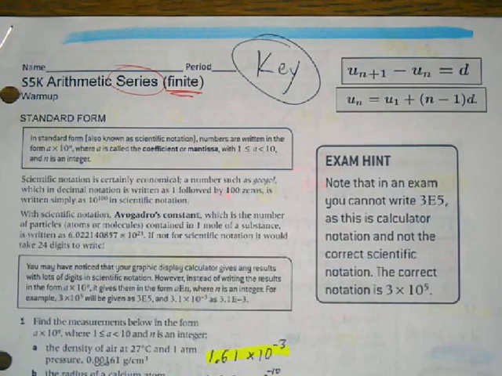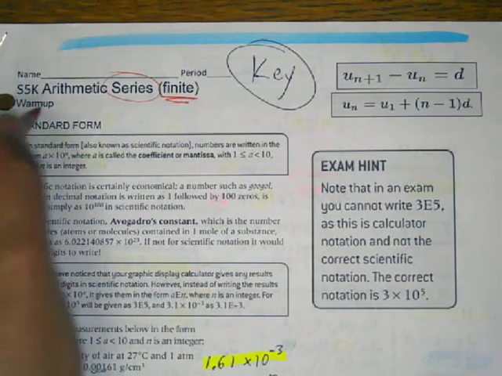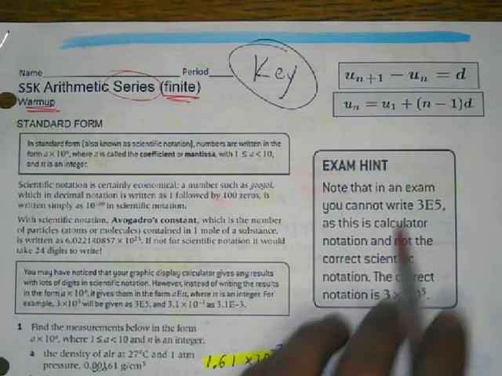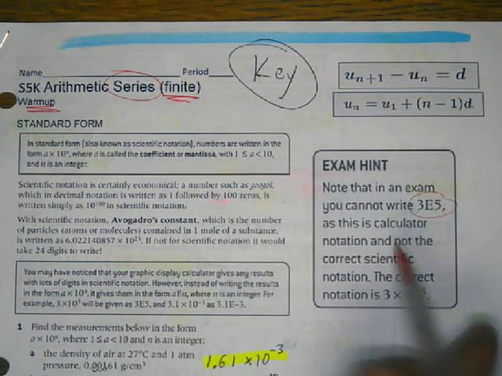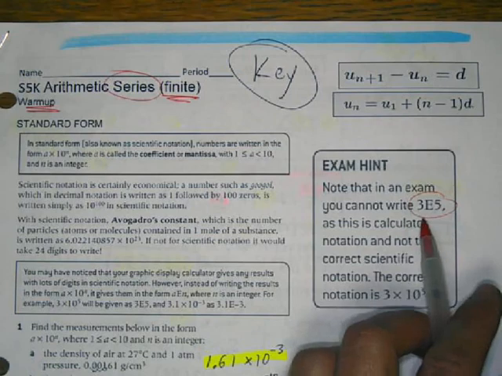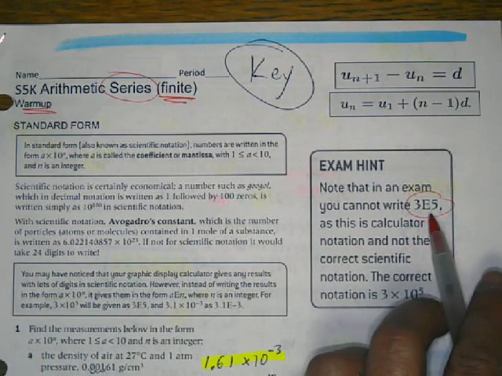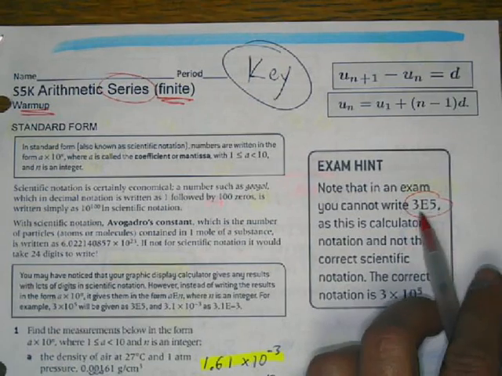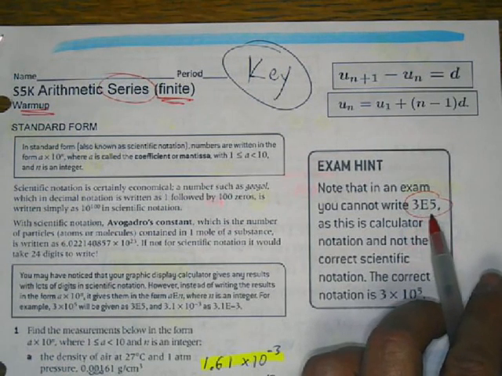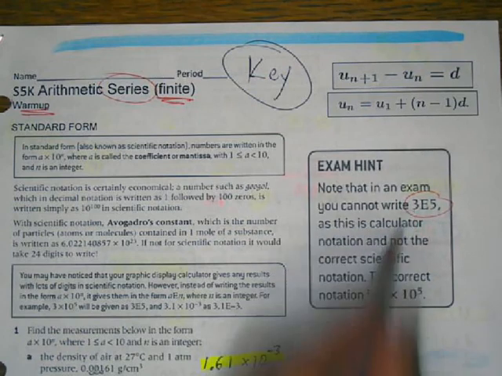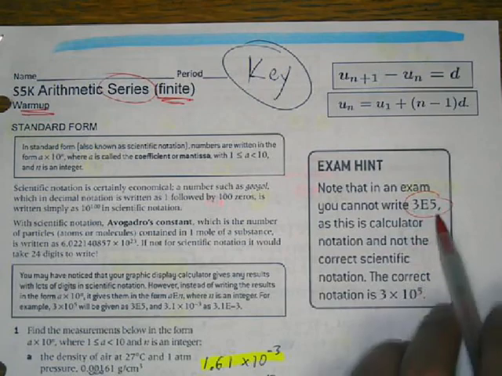But before we start, we're going to do a warm-up. And the important thing to notice is on a recent test, when we did exponents, you saw something like 3e5 on the calculator. If you wrote this on the IB test, they won't give you full credit. What this is saying is 3 times 10 to this power.